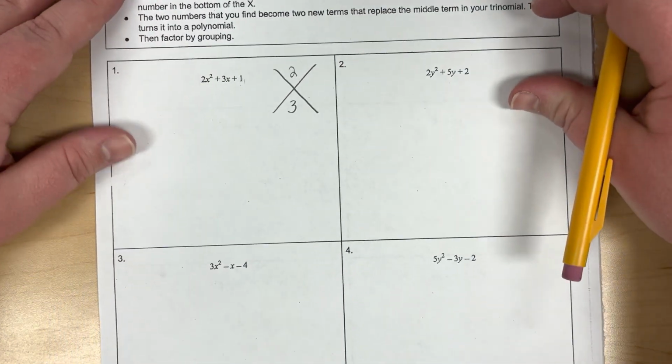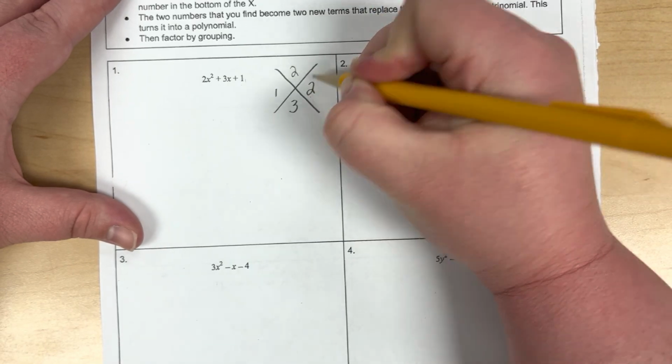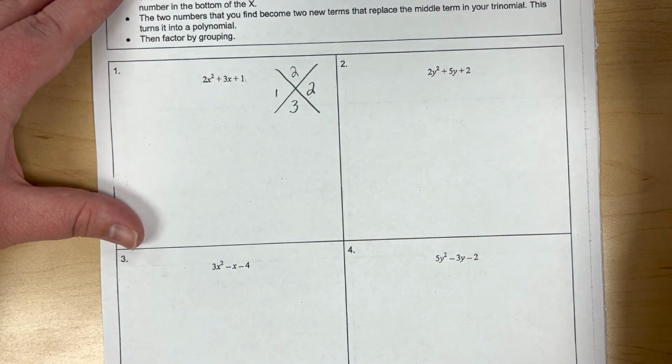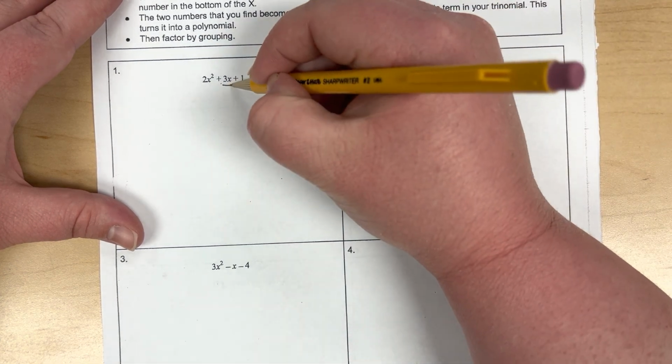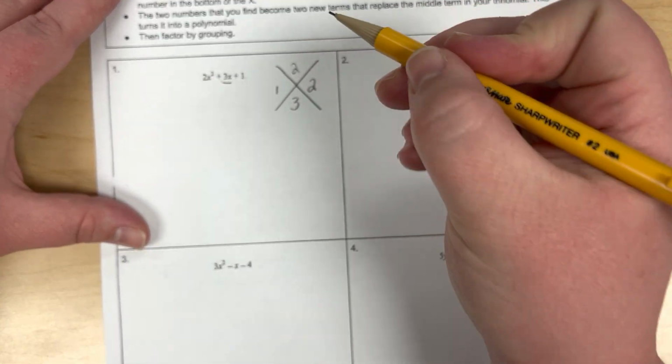Okay, let's work that out. The only factors of 2 are 1 and 2, so I know that's what I'm going to use, and 1 plus 2 makes 3. Now, here's the second big difference. This method is called split the middle because we are literally going to take the middle term and split it into two terms that add to it. So here's how that looks.